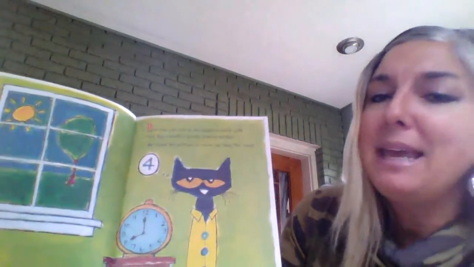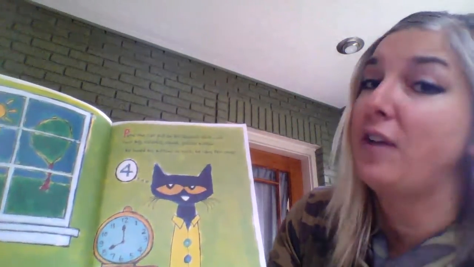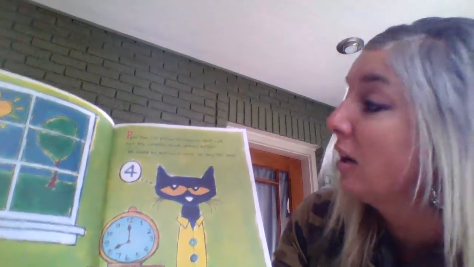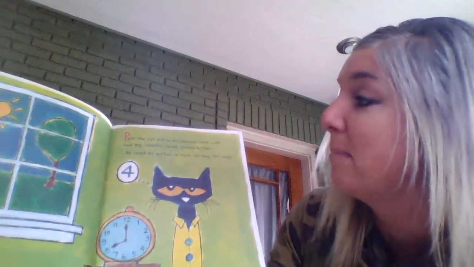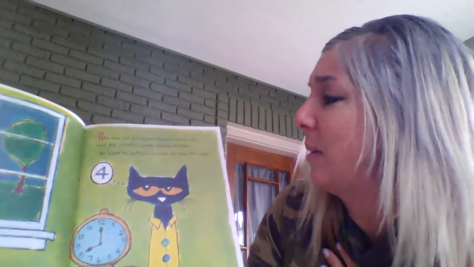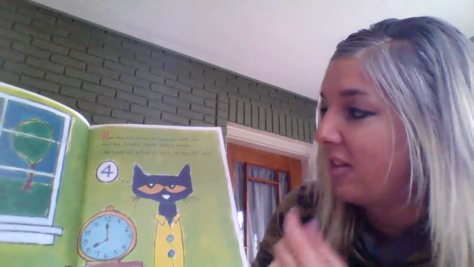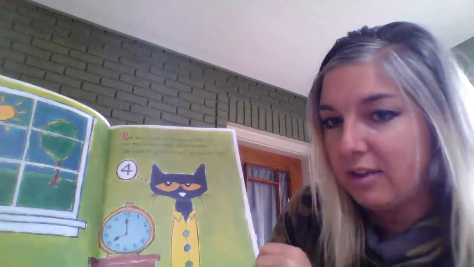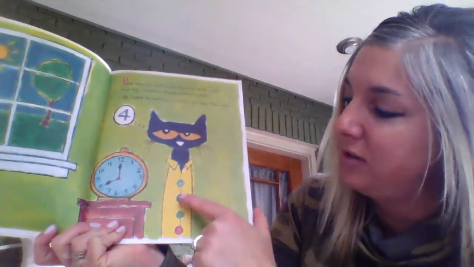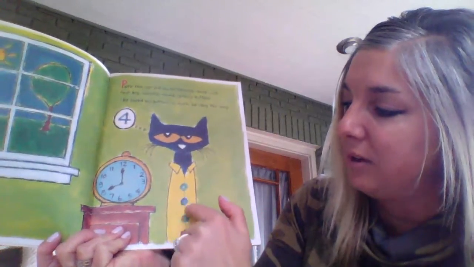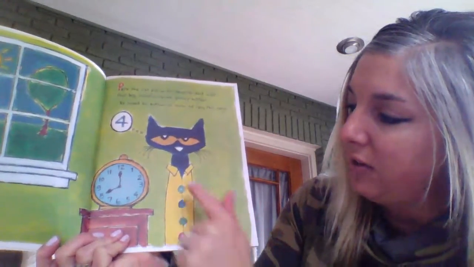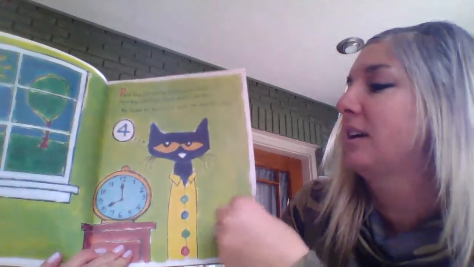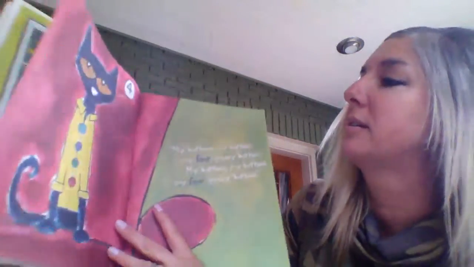Oh, Pete the Cat put on his favorite shirt with 4 big, colorful, round, groovy buttons. He loved his buttons so much, he sang this song. 1, 2, 3, 4. And look, did you see that? Oh, 1, 2, 3, 4. They're round. And they're different colors. There's green, blue, green, and red. And his shirt is yellow, isn't it?